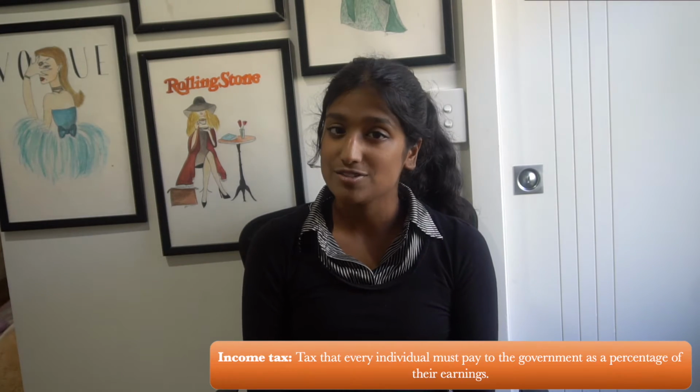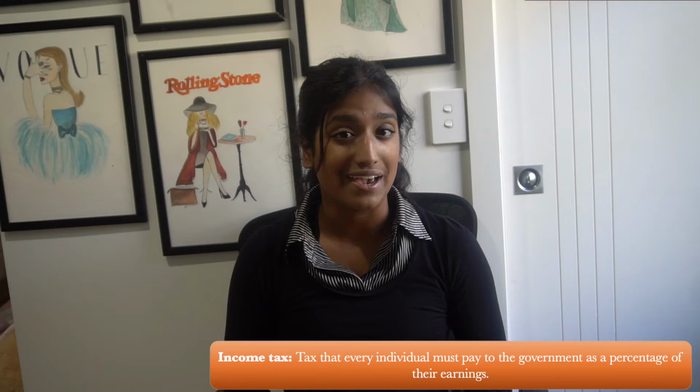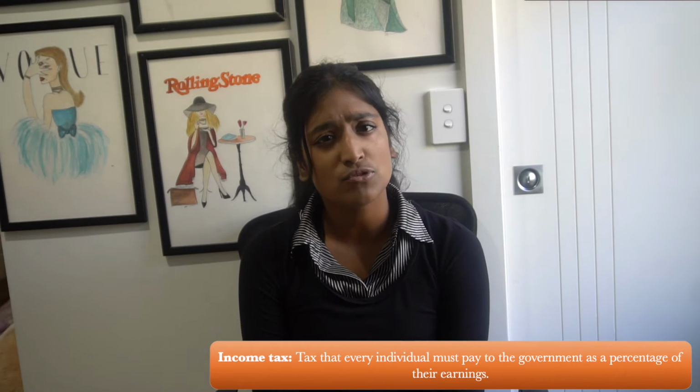Now, we've said that personal income tax refers to the money that you pay on your earnings, but a problem arises. There are high income earners in society and those who are less fortunate and earn very little. How do we find a way that's fair for all? How do we make sure that some people aren't paying more tax and others less? That's where progressive taxation comes in.